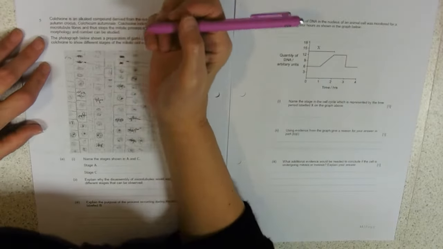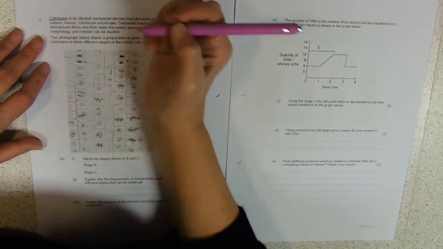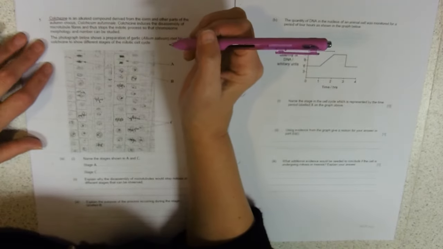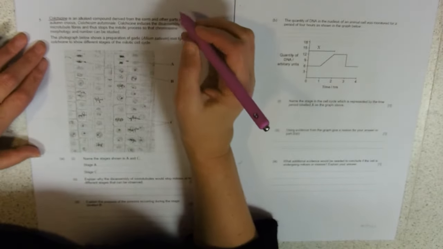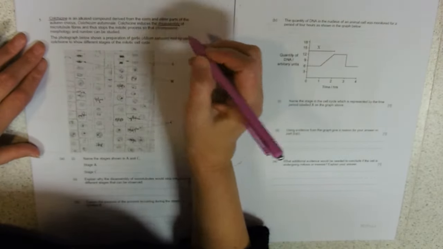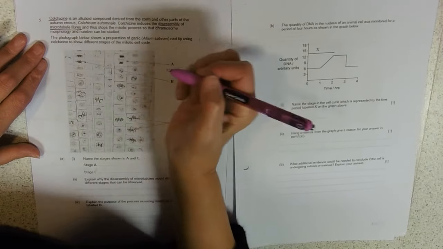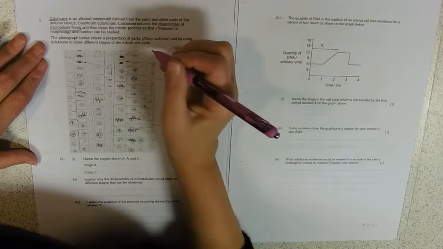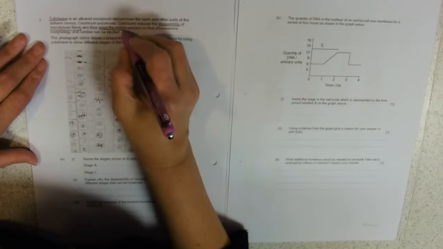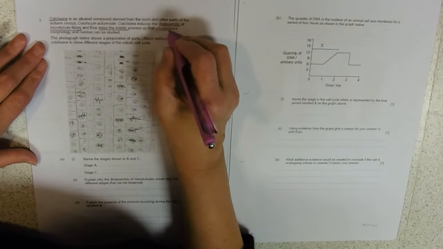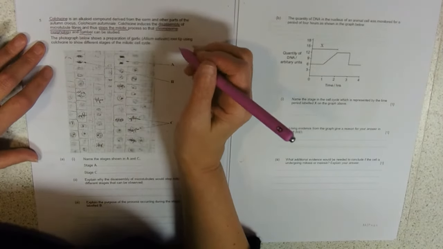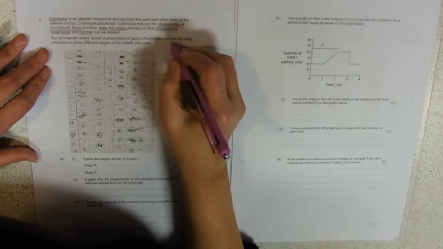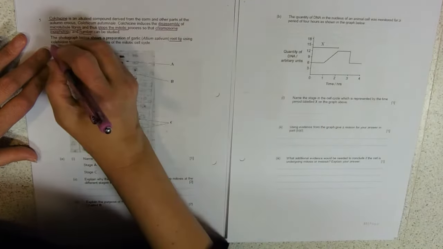So, colchicine is an alkaline compound derived from the corm and other parts of the autumn crocus. Do not eat these, they're really poisonous. Colchicine induces the disassembly, no, disassembly, sorry, of microtubules, and thus stops the mitotic process, so that chromosome morphology, shape and number can be studied. The photograph shows a preparation of garlic root tip. So we've got a root tip squash using colchicine, showing the different stages.